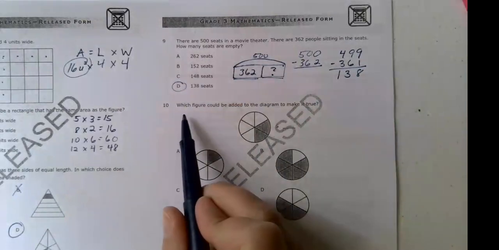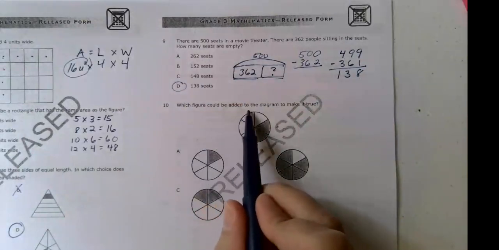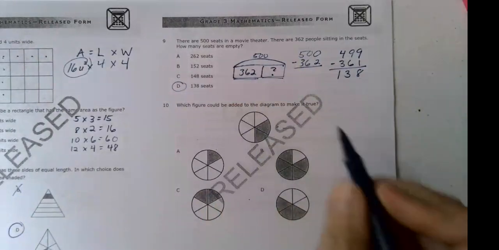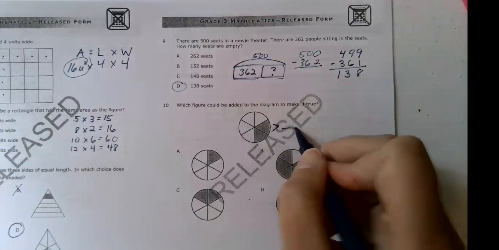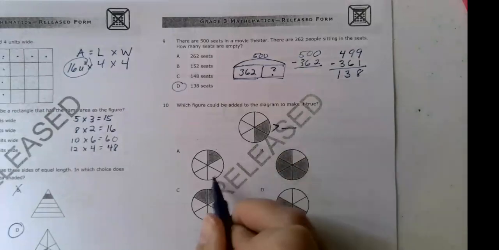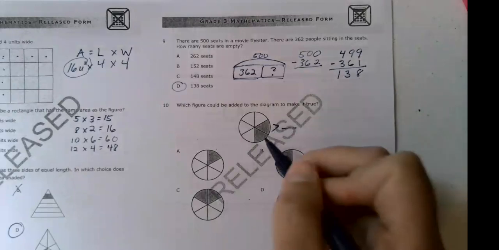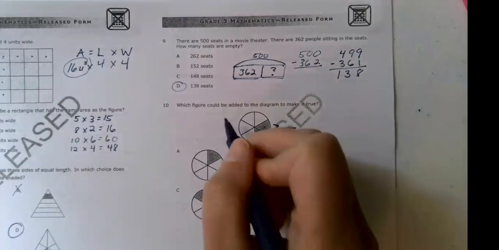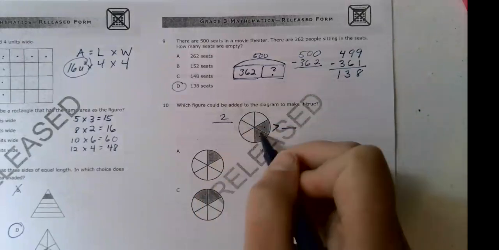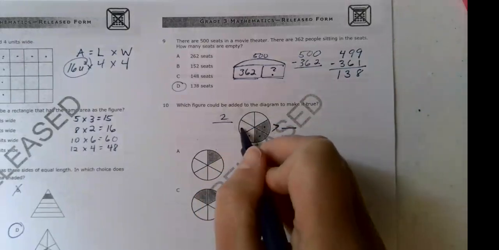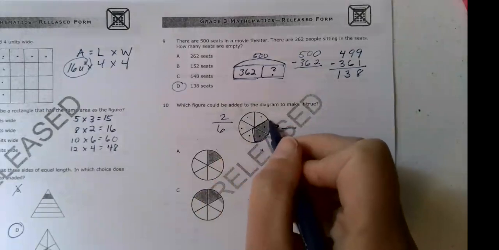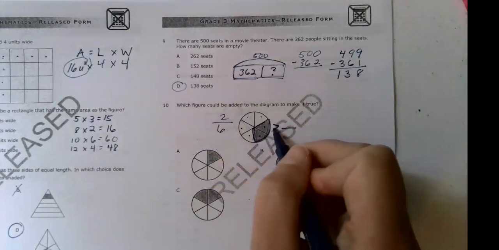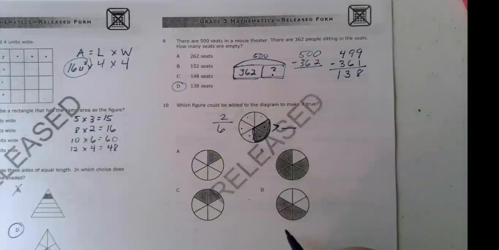Okay, number 10. Which figure could be added to the diagram to make it true? And I know it's kind of hard to see, but this is a greater than symbol. And then this is which of these pictures would make this true. So this would be 2 out of 1, 2, 3, 4, 5, 6. So that figure has 2 sixths shaded. This area has to be greater than whichever of these you pick.